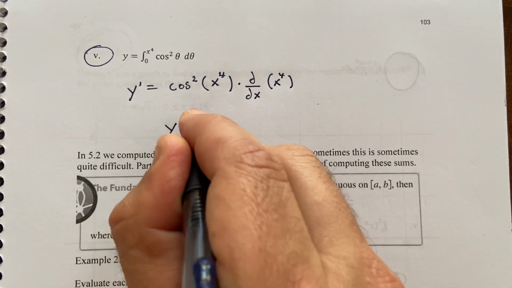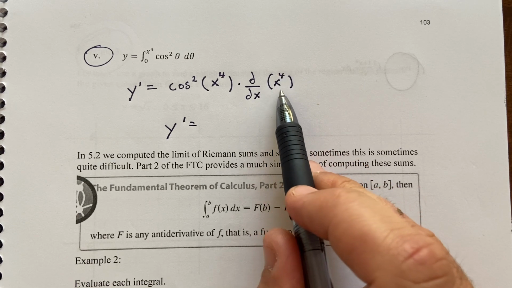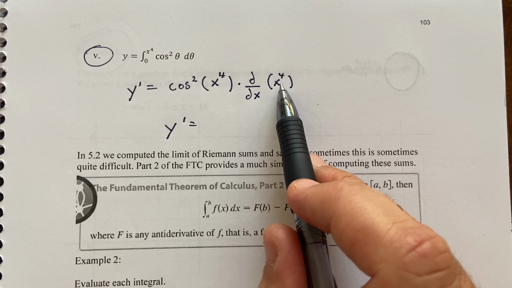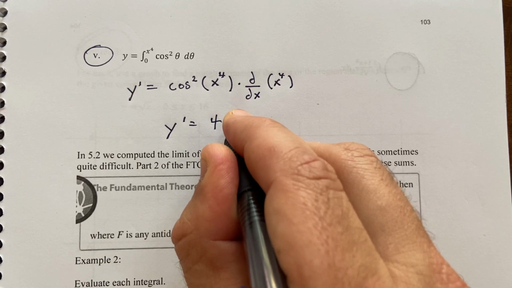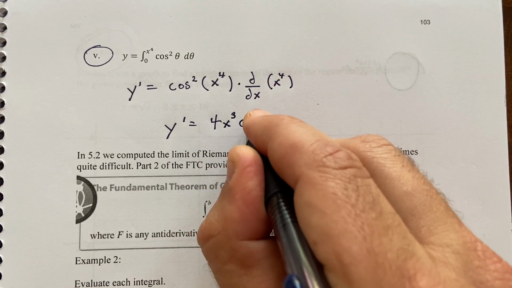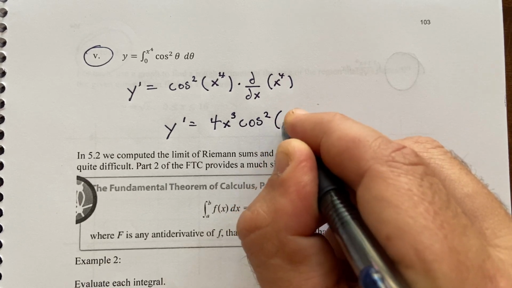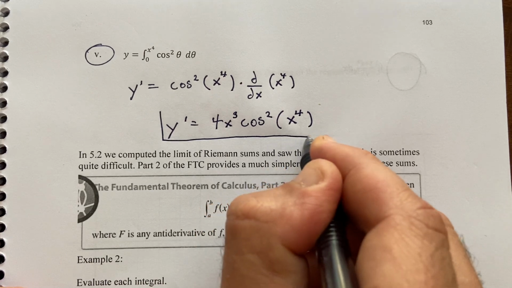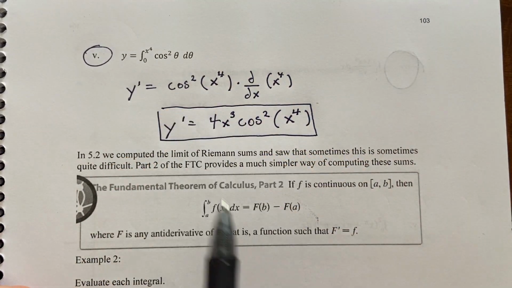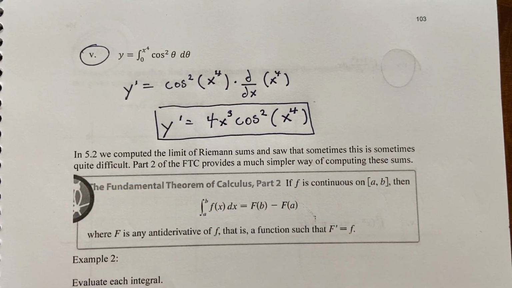So I'd have y prime. Taking this derivative, I would have 4x cubed. I'll go ahead and write that out front. And then I would still have cosine squared of x to the 4th. This would be the full derivative, given this is our function.